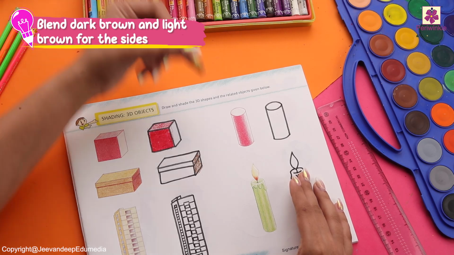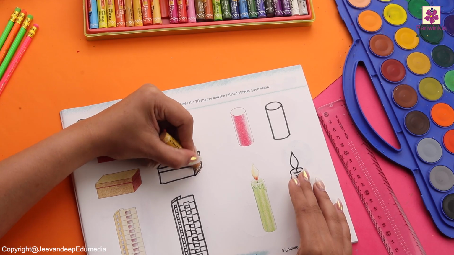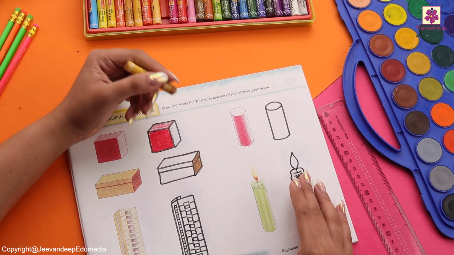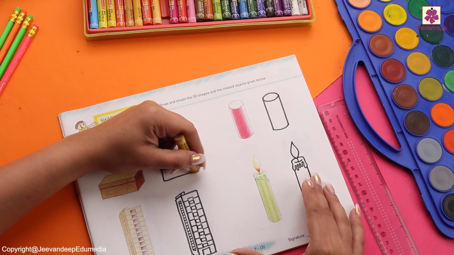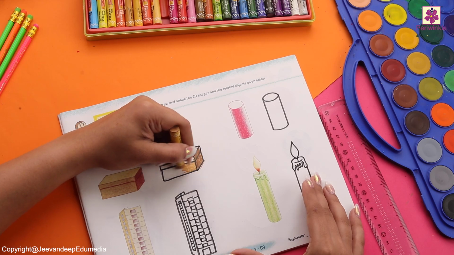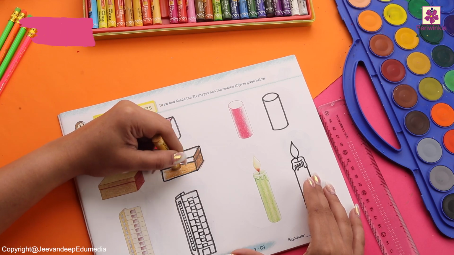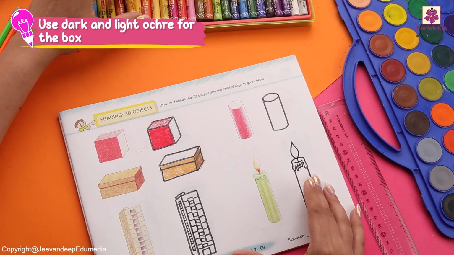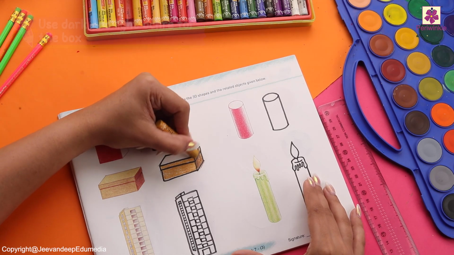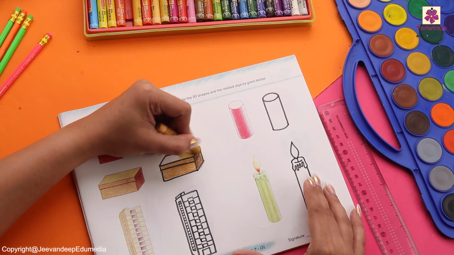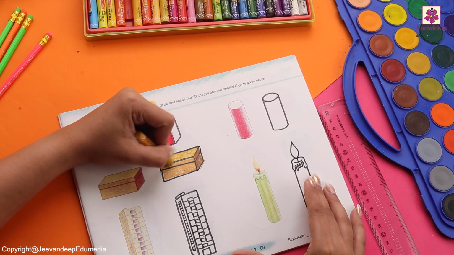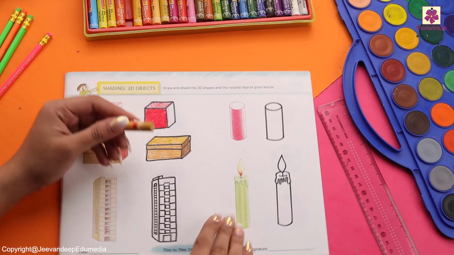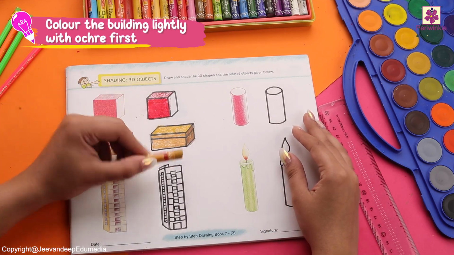And after that, we will take ochre color on top of it and color it. Finally, let's take the same ochre color and color right here. And then let's take a light ochre and color on top. This looks brilliant.